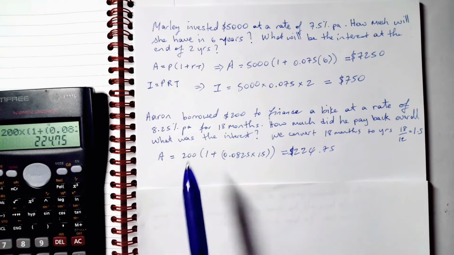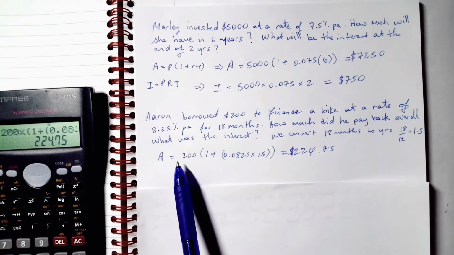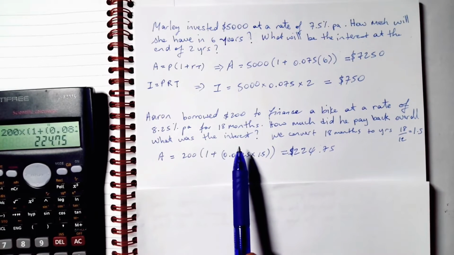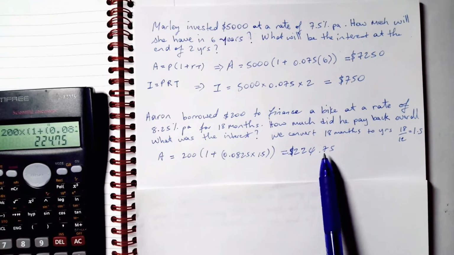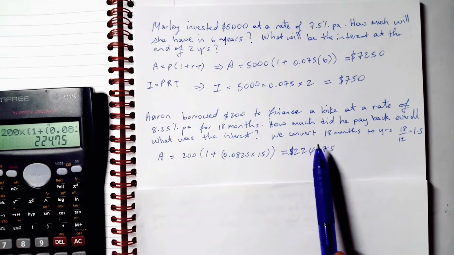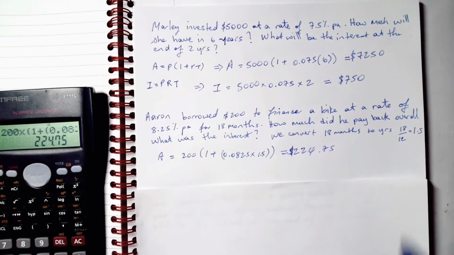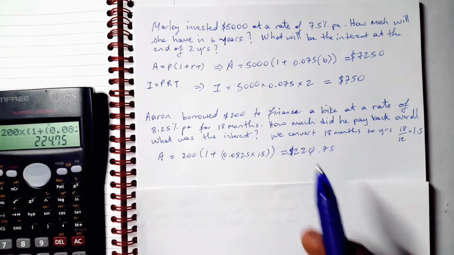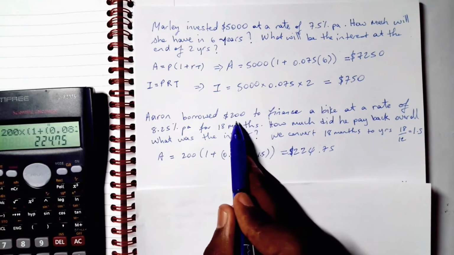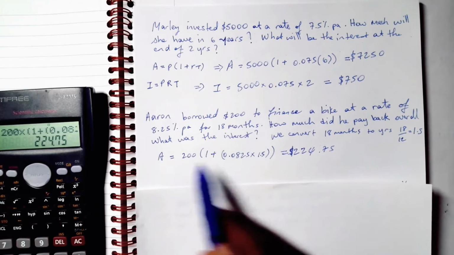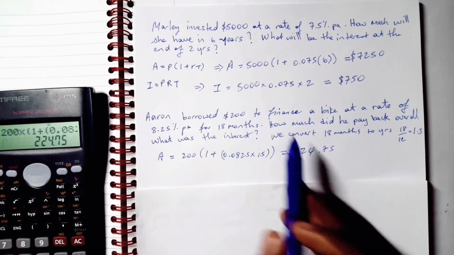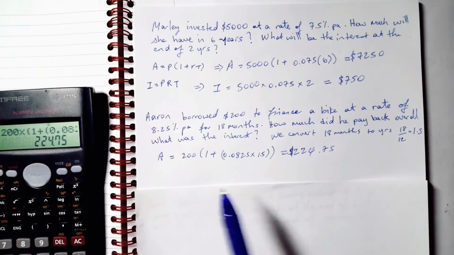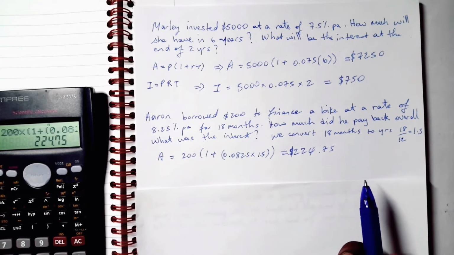And we have another part to work out as well. What was the interest? Because we worked out the accumulation, it's easy to calculate the interest, because the interest will always be the accumulation minus the principal, but only if the time frames are the same.